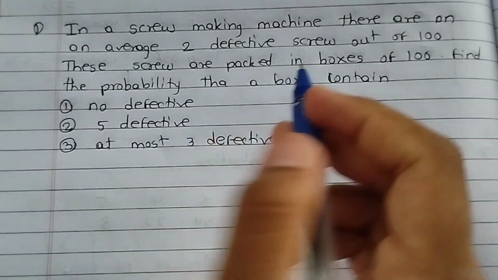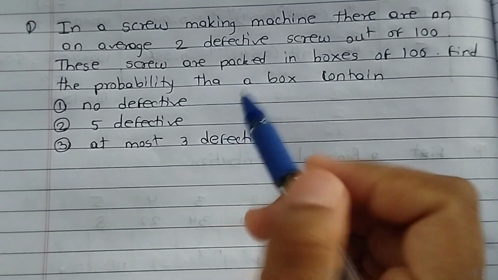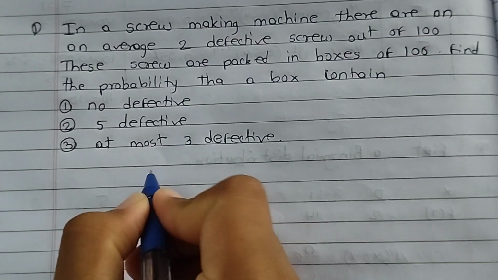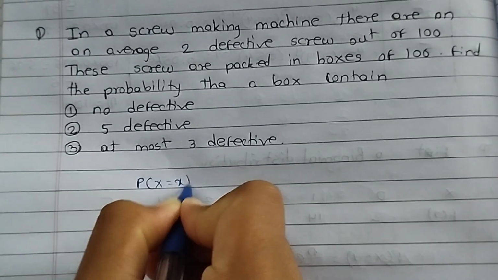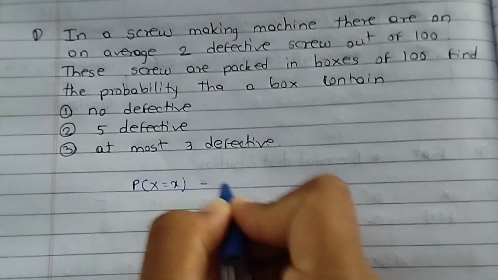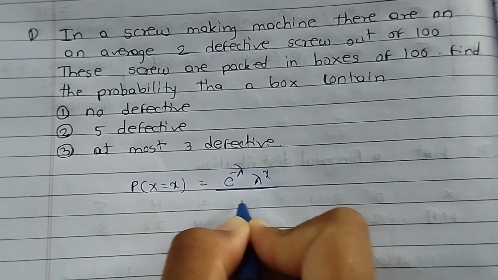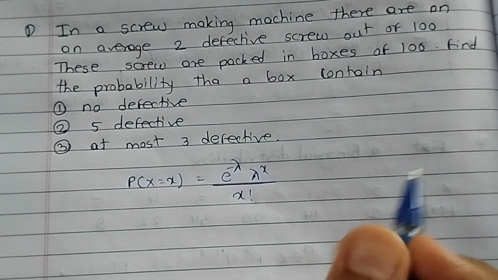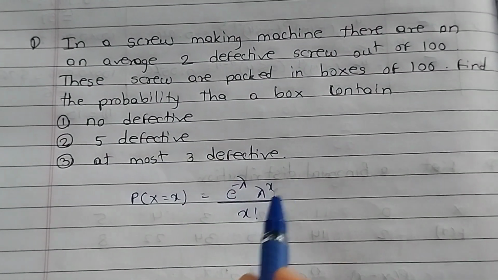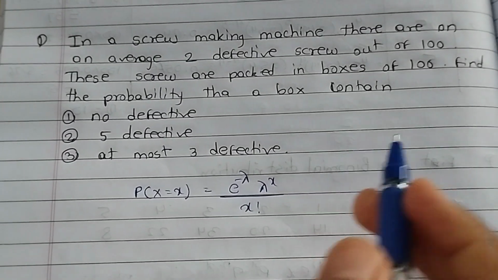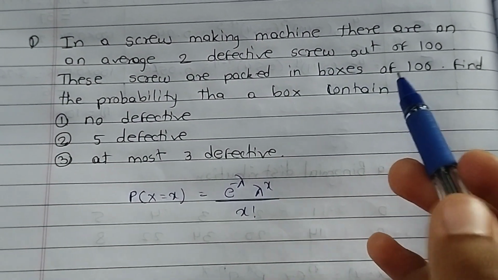So first we can see the distribution is Poisson. The formula of the probability of Poisson distribution is P of x is equal to e raised to minus lambda, lambda raised to x, upon x factorial. So to find out the probability, first we find out the mean. How do we find the mean, because here the mean is not directly given in our question?